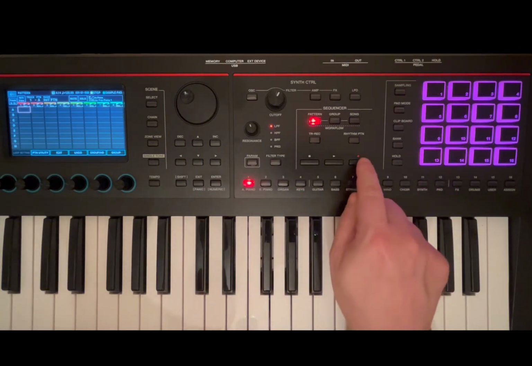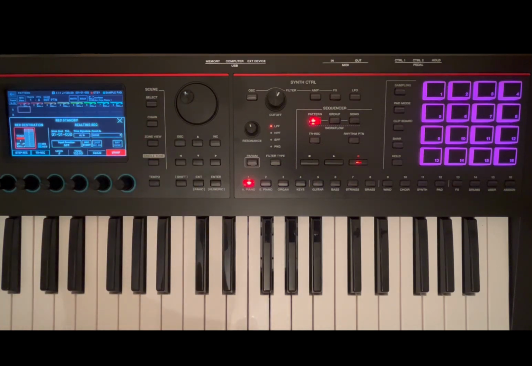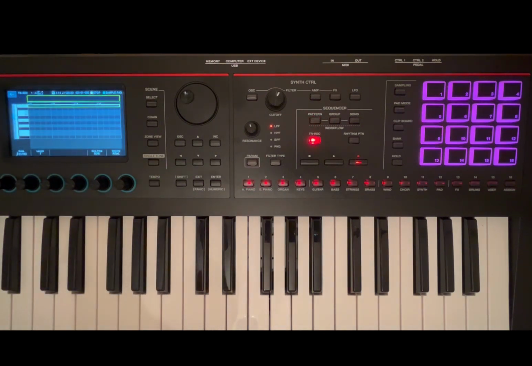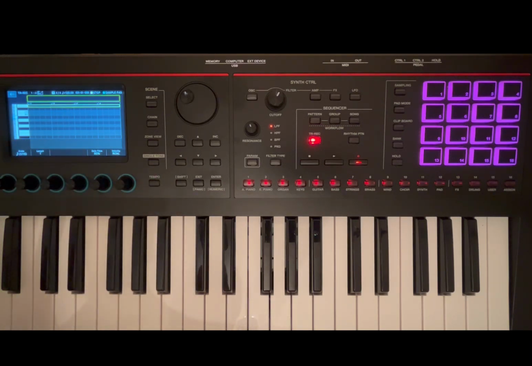So let's click on recording. Let's remove the click as well, because I don't think we need that. Okay, and up here on the display down there, you can't see it very well, but it says TR rack. So just click on it and you are presented with this view, which is specifically for a tone, not a drum kit.